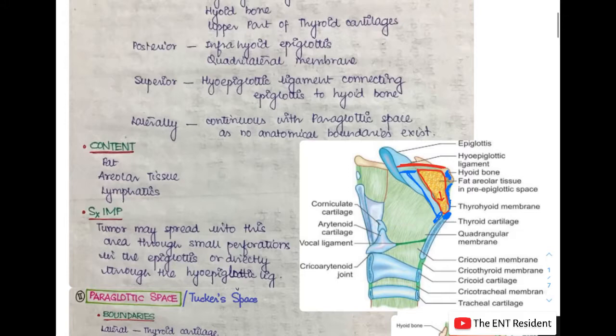Next, coming to the content, as you can see in the picture over here, it contains fat, areolar tissue and lymphatics. Now we have to know, why is this space so important? This is because the tumor may spread into this area through small perforations in the epiglottis, or the second route of spread is via the hyoepiglottic ligament.